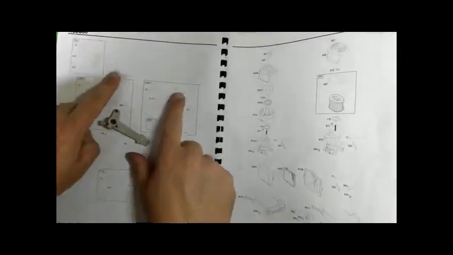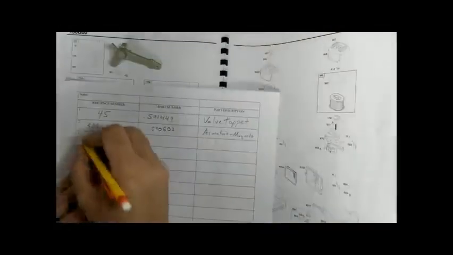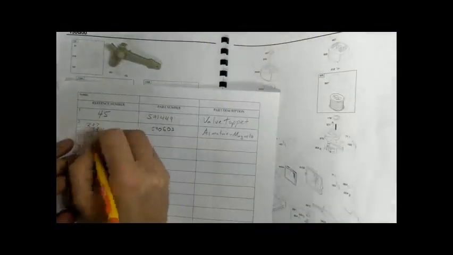We see it's going to be listed in 2 places. I'll talk about a couple of things in just a second. We got a part reference number of 951. So we're going to write that down. 951.